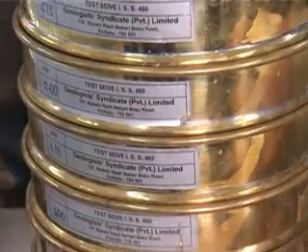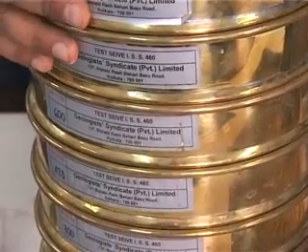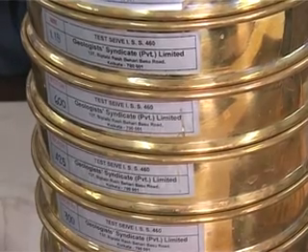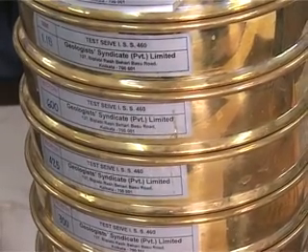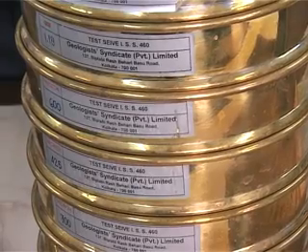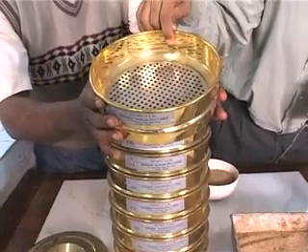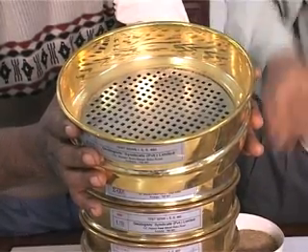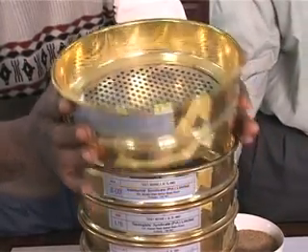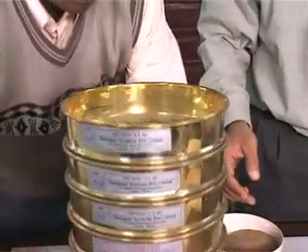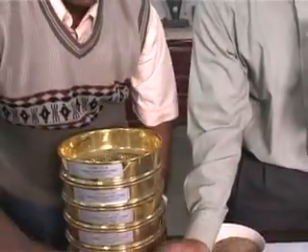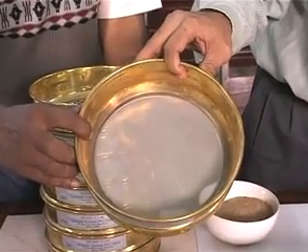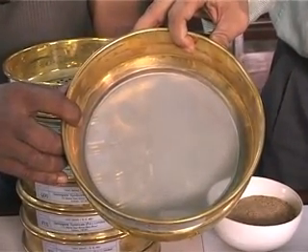What we have here is a stack of different standard sieves, which have different opening sizes mentioned on the labels, and you can see the opening of an individual sieve from this coarsest sieve that is being shown now, and we can now show the appearance of the finest sieve used for finding out the grain size using sieve analysis.